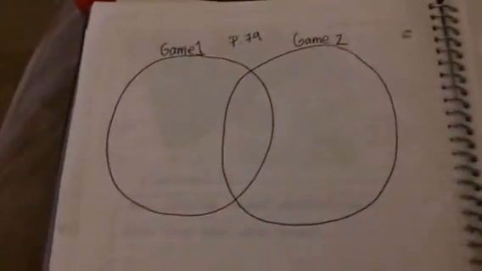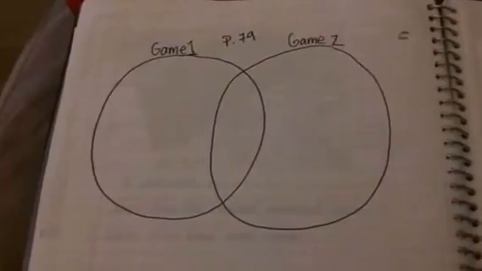On page 76 is our water cycle diagram, where we drew a simple diagram of the water cycle. And on page 77 was our list of 10 ways we use water and 10 ways we could be water wise. On page 78 should be a completed diagram of our watershed investigation. And on 79 should be a Venn diagram comparing our water cycle game.